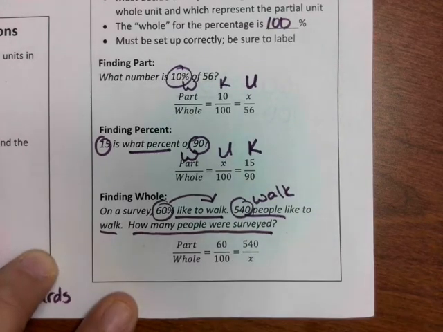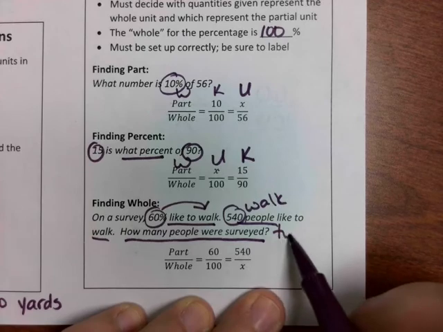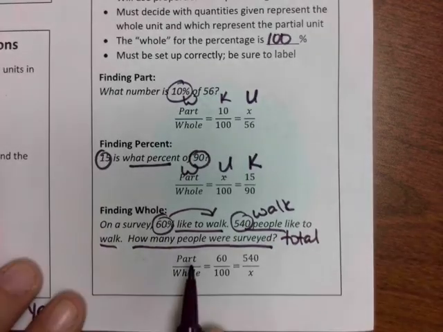The question is how many people were surveyed. So when you survey people, that's everybody that you're asking the question. Do you like to walk or do you not like to walk? So that's our total. This is our total.